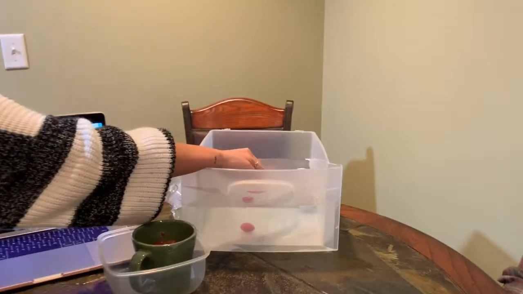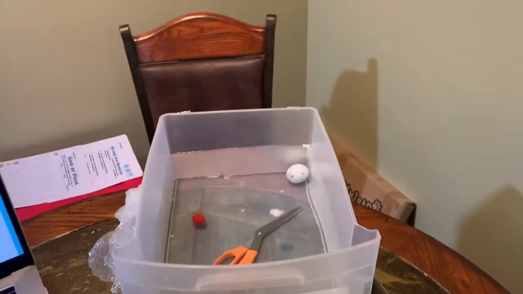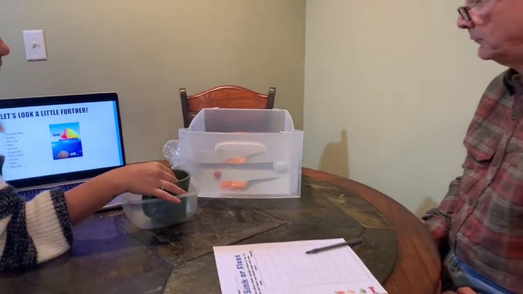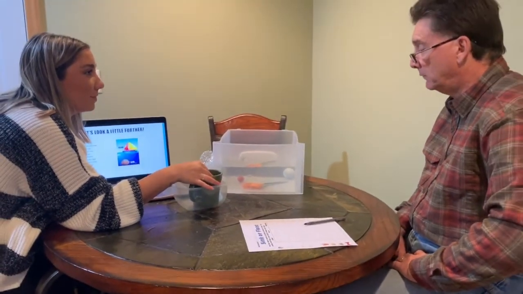Okay, we're gonna try the scissors. What do you think? They'll sink. You think the scissors will sink? You're right. Why do you think that they sank? Density, weight.